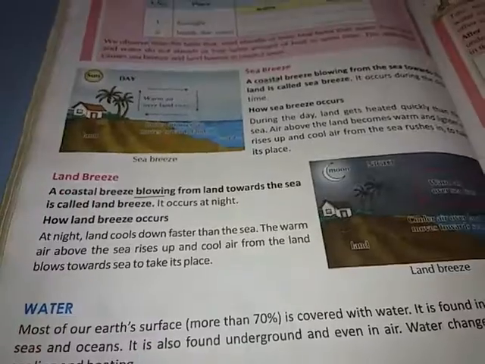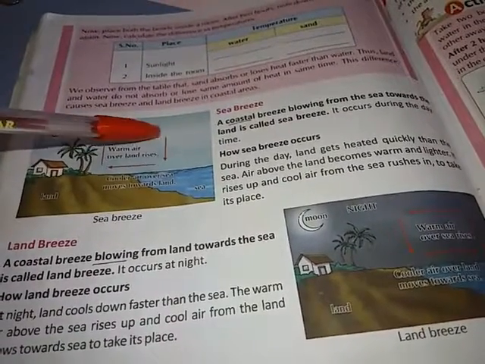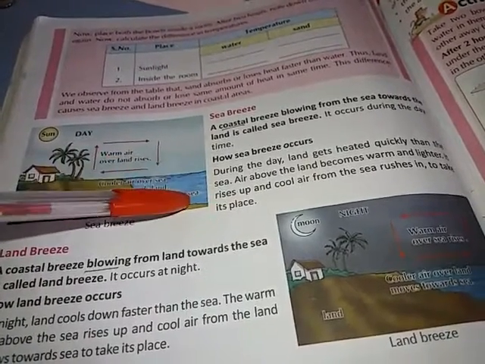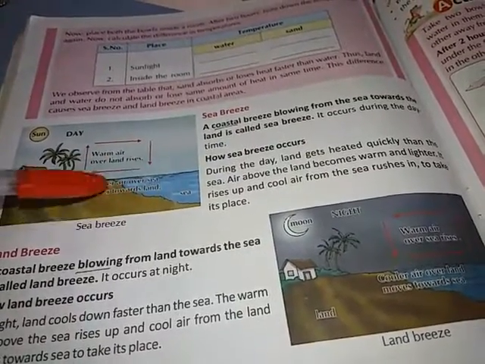Now at night, the scenario has totally changed. It is happening totally different. Which kind of difference can we see? During the daytime, in the sea breeze, the land air was becoming hotter, and then it was going to the seaside, and that cooler air from the sea is moving towards the land.